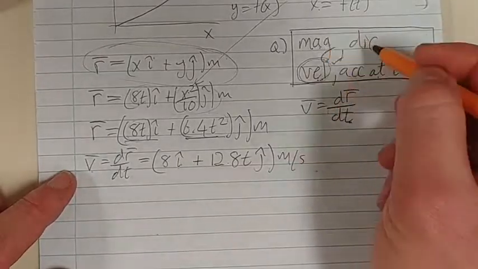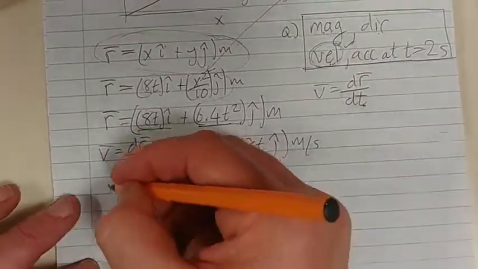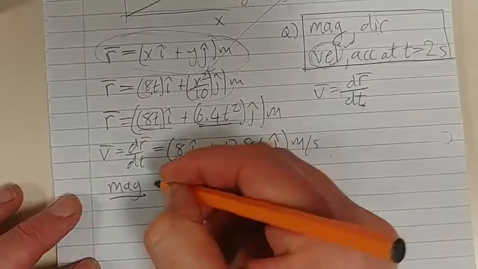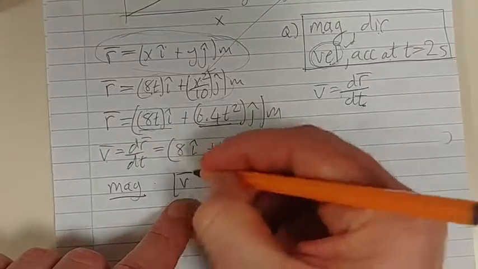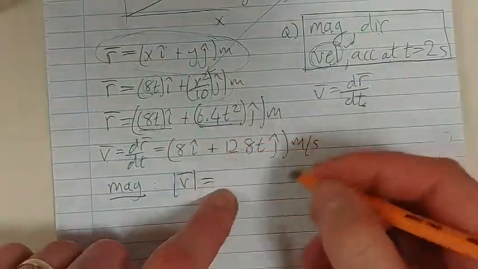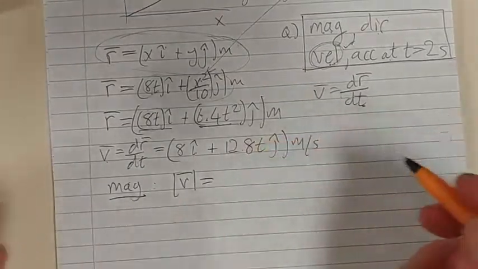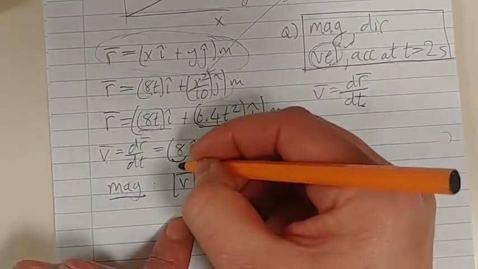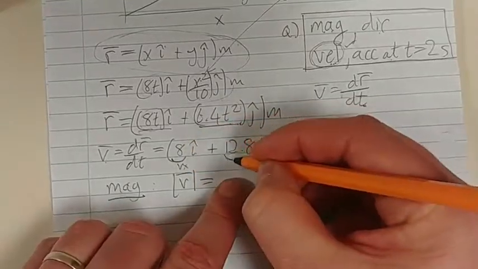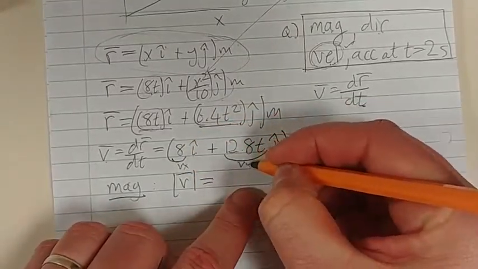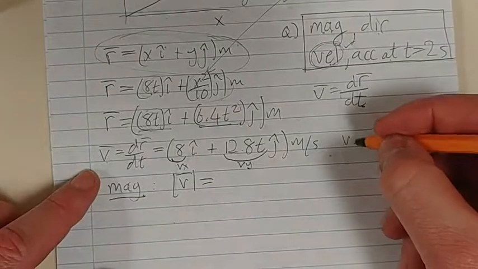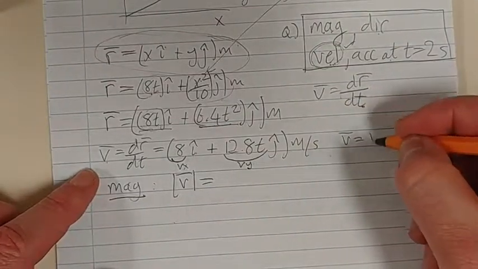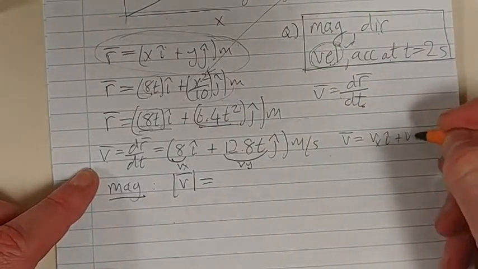Now I can go determine my magnitude and direction. The magnitude of my velocity, by the way, I just want you to see here, that whole thing is Vx, that whole thing there is Vy. V vector is Vx i plus Vy j.